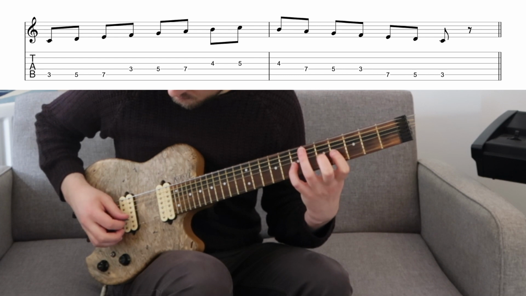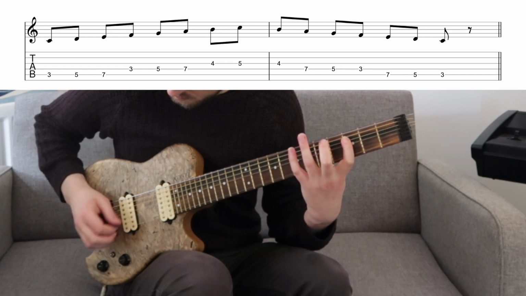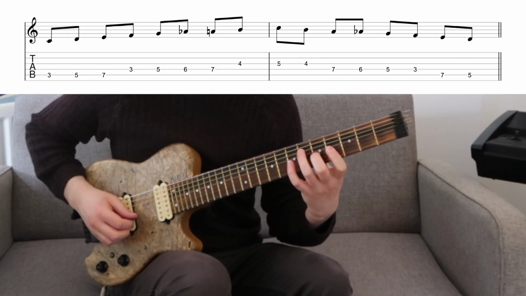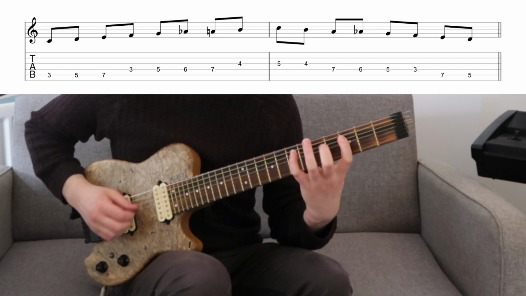Here's your normal major scale. And adding in that flattened sixth. So by adding in that one note, my scale now resolves nicely onto the beat.